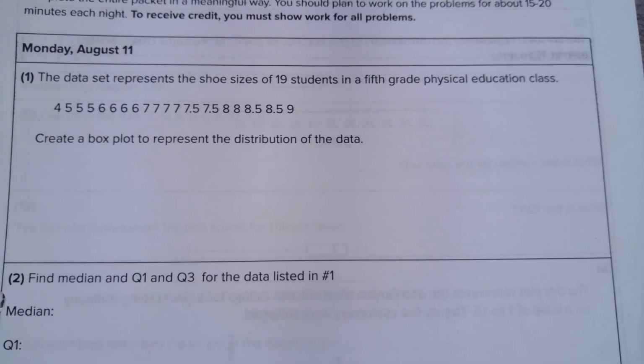The first question is asking you to create a box plot to represent the distribution of the data. To create a box plot, you will have to find 5 things. What are those 5 things?